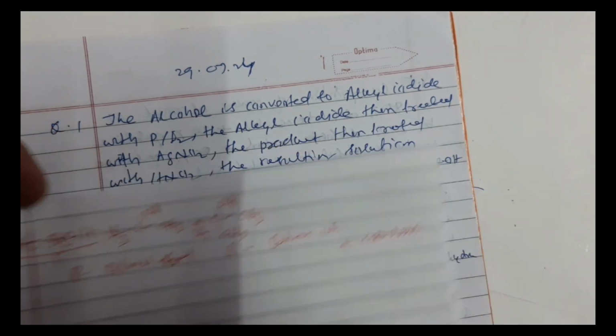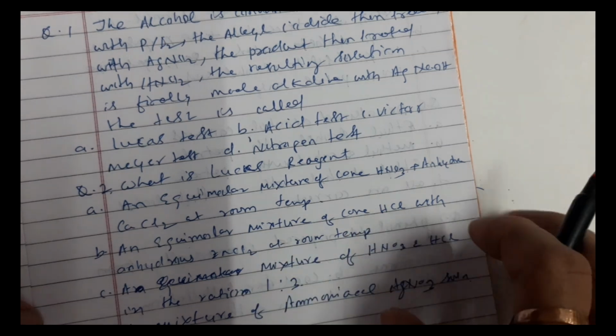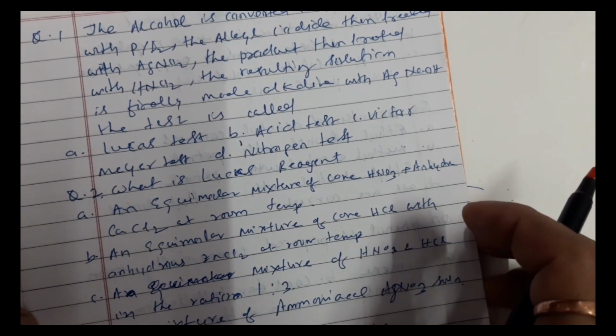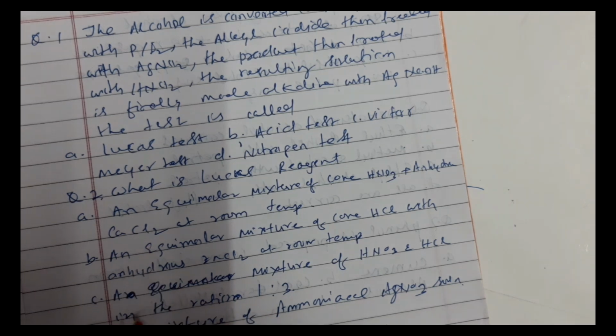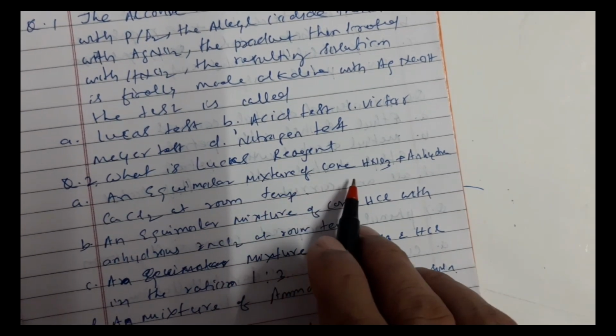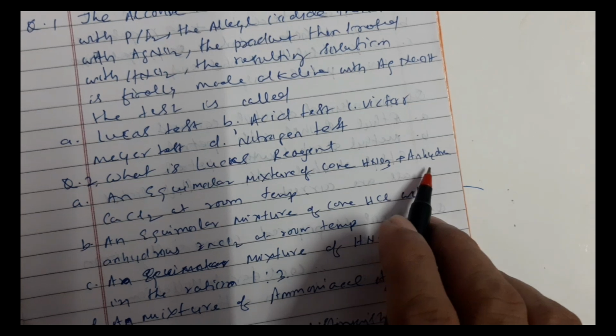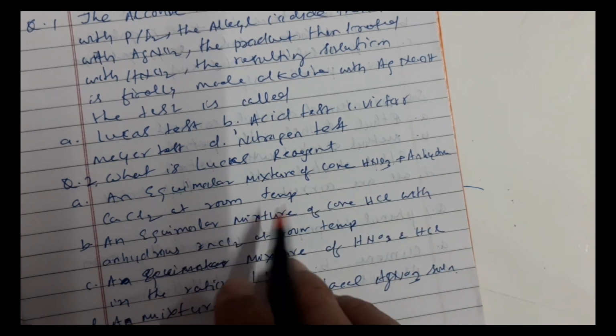Second question. What is Lucas reagent? So these are the choices given. First, an equimolar mixture of concentrated nitric acid and anhydrous calcium chloride at room temperature.